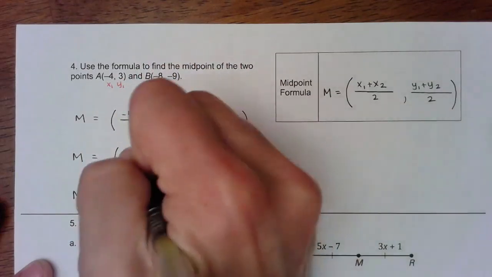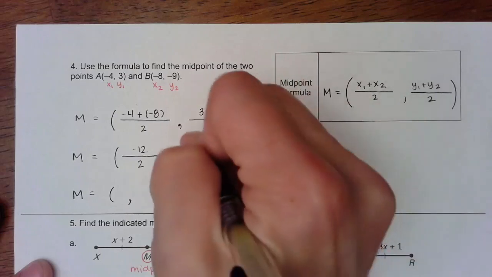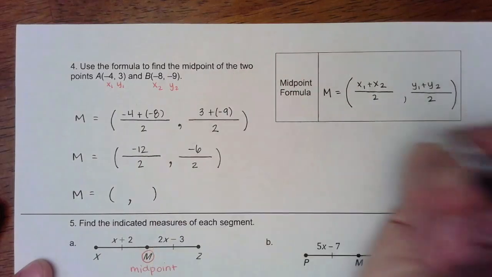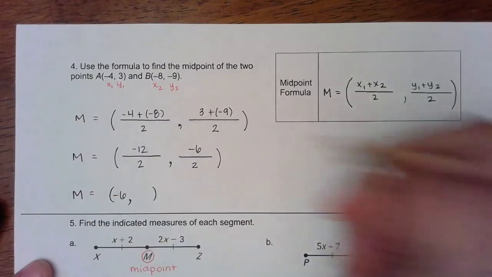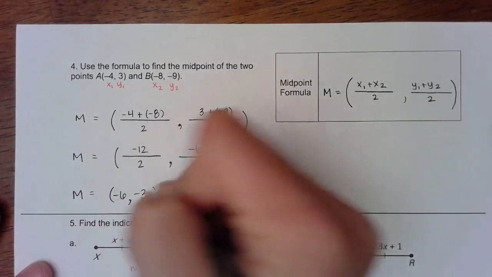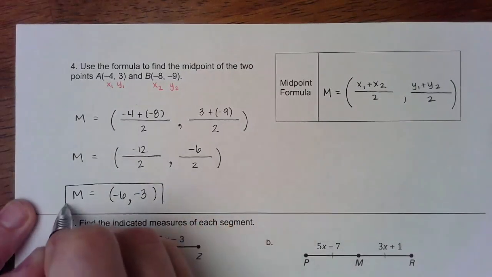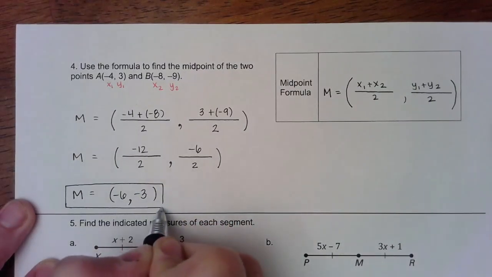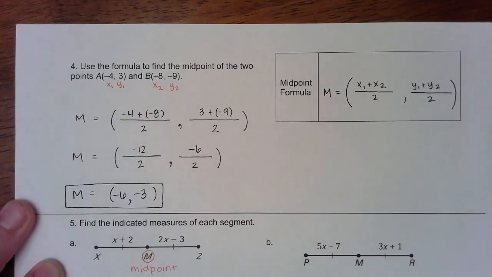-4 plus -8 is -12. +3 plus -9 is -6. And then -12 divided by 2 is -6, and -6 divided by 2 is -3. So without using a graph, you can solve to find the answer of the midpoint, or the point that's in the middle of these 2 points that are given to you, just using the midpoint formula.